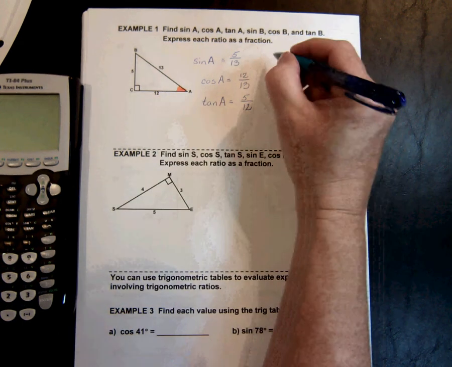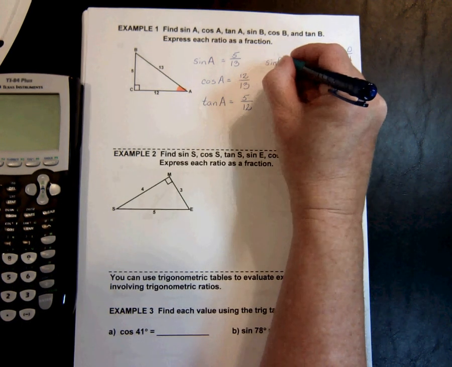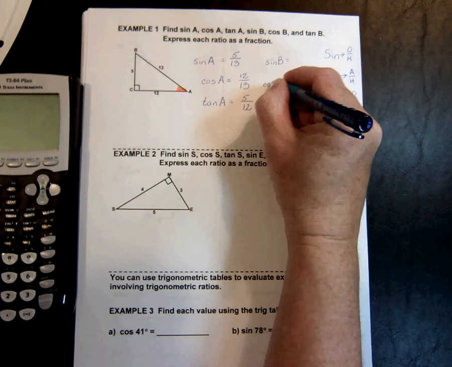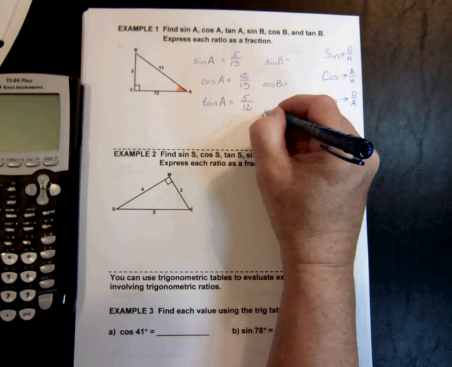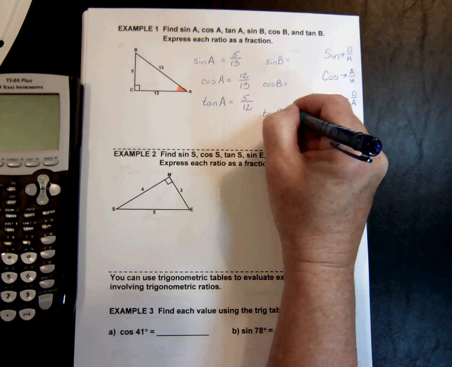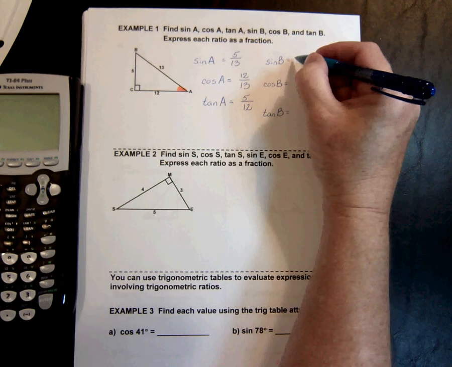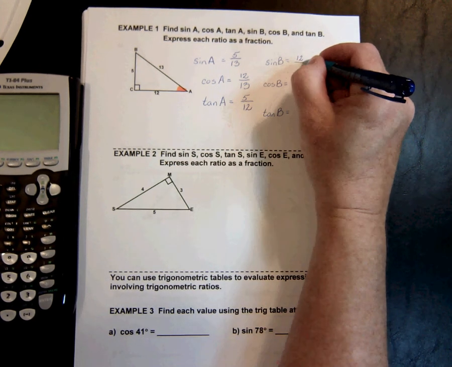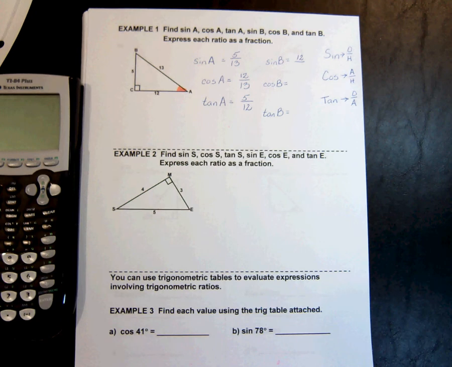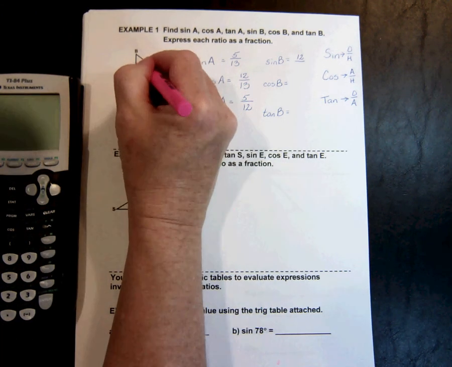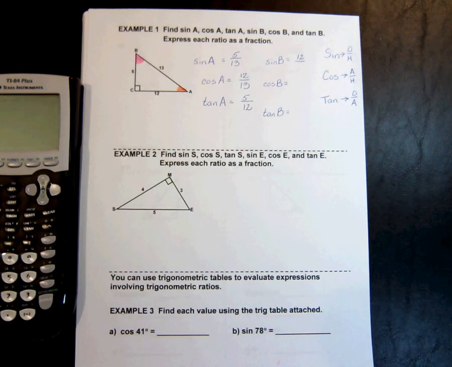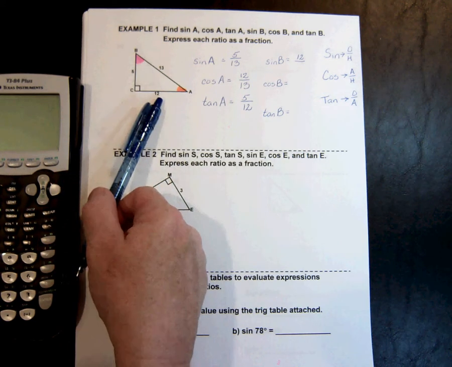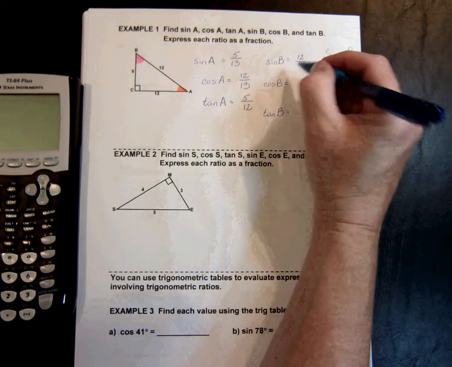Now, if you need the sine of B, the cosine of B, and the tangent of B. The sine is opposite over hypotenuse. Opposite B, I'll highlight that one in pink. This angle, you're looking opposite that. What that opens up to is the 12. Opposite over hypotenuse is 12 over 13.